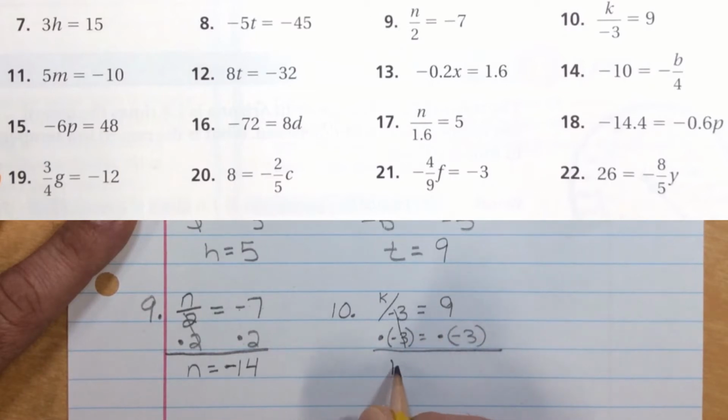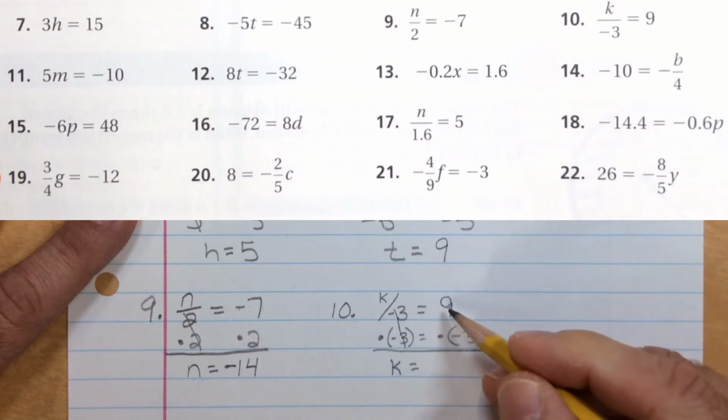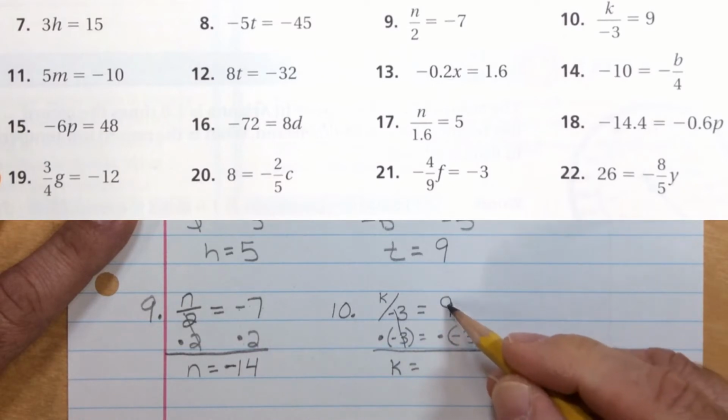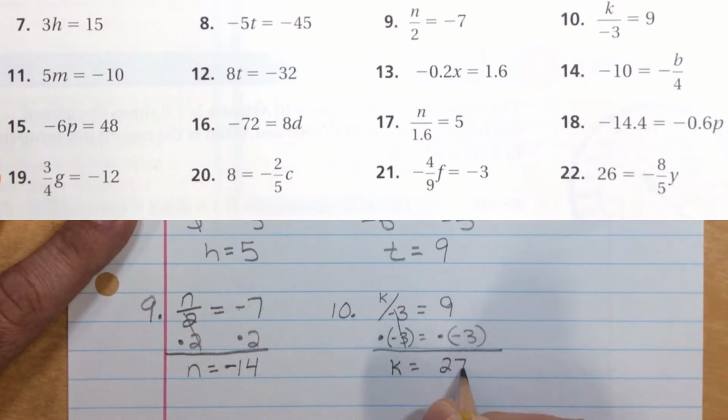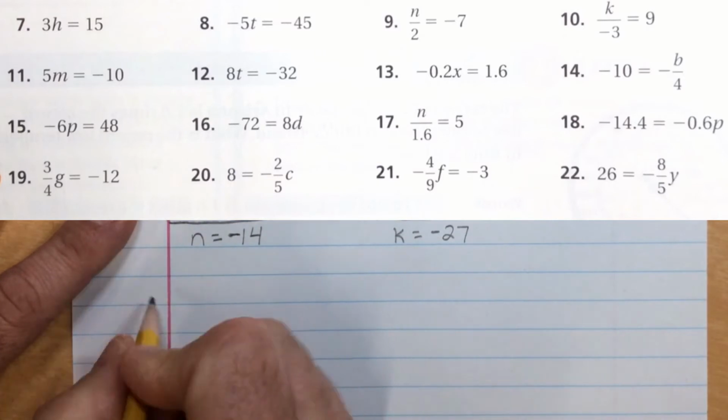These cancel, leaving me with k, and I have 9 times negative 3. 9 times 3 is 27. One of each when I'm multiplying and dividing makes it negative. Number 11.